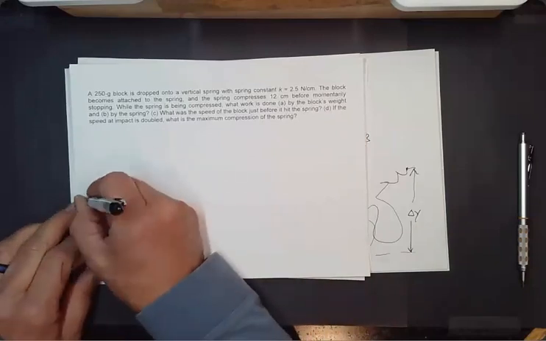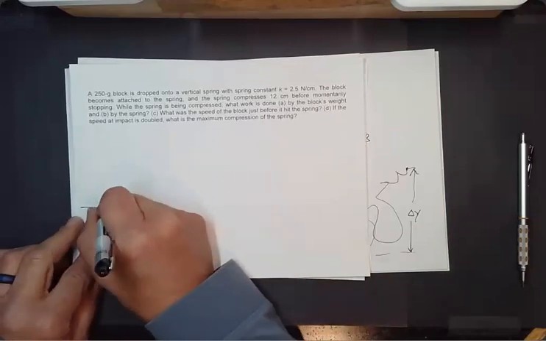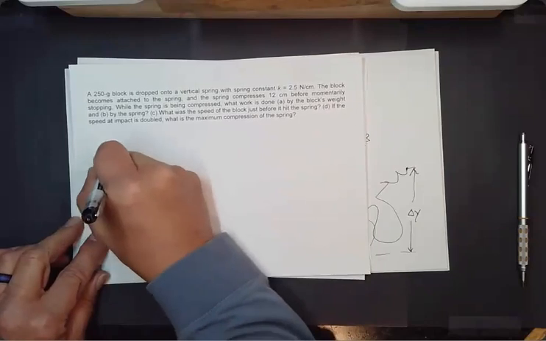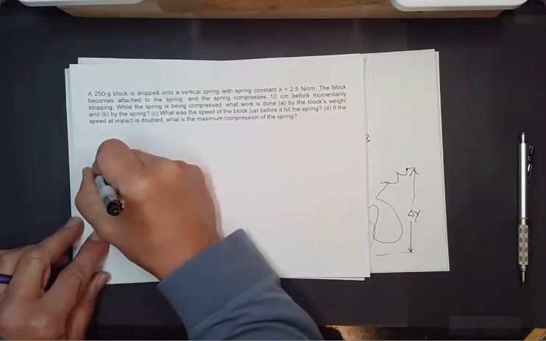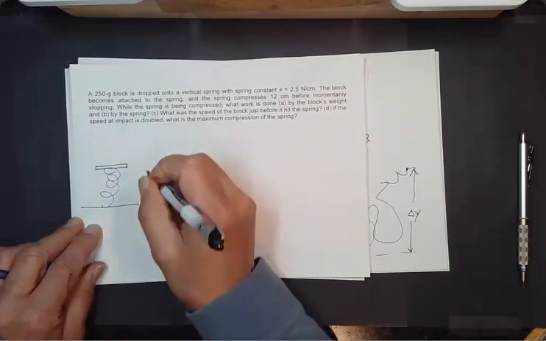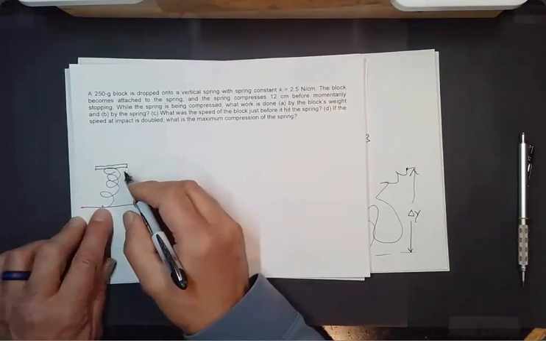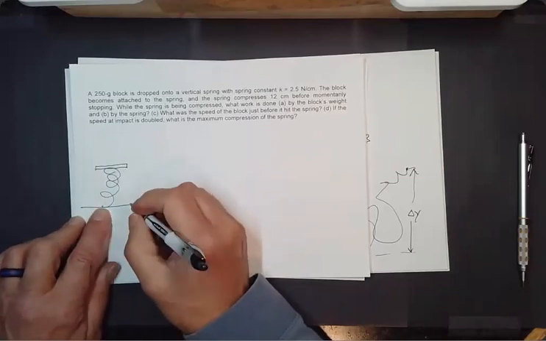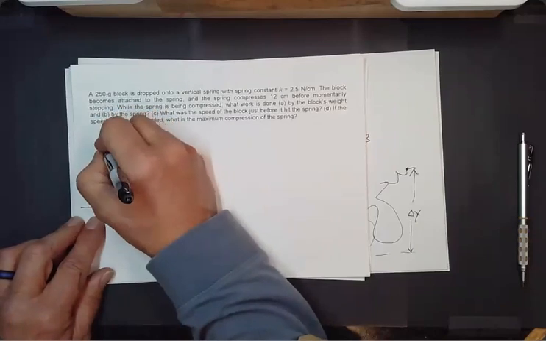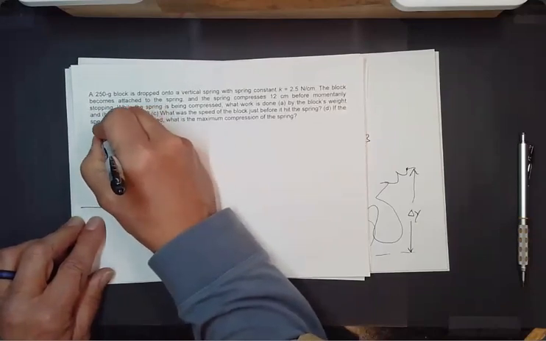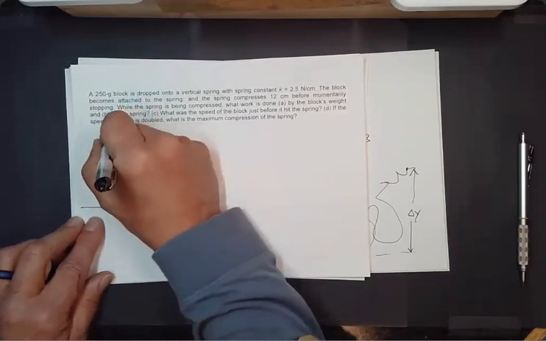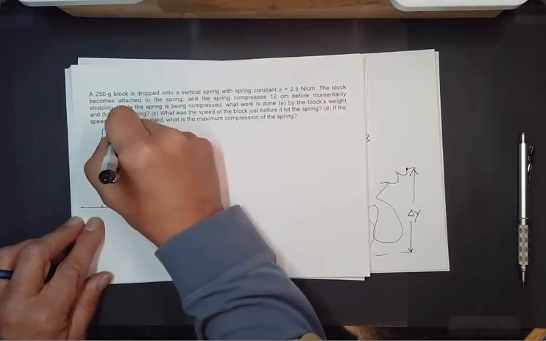So here's the situation. We'll do a sketch of this. We've got this spring here with a platform on top of it of some sort, and this starts off at its equilibrium position. And we drop this block onto here that has a mass of 0.25 kilograms.